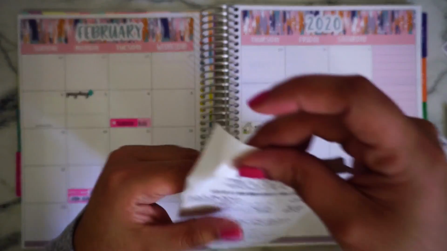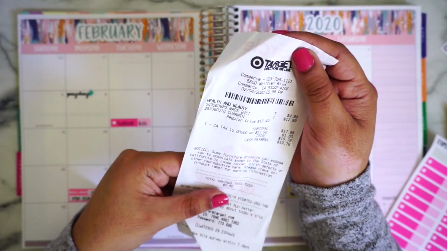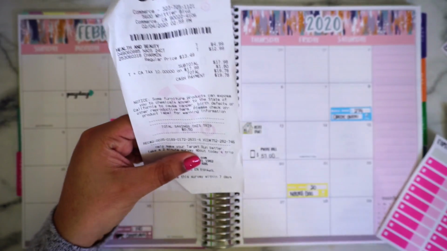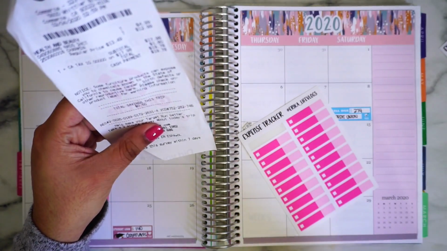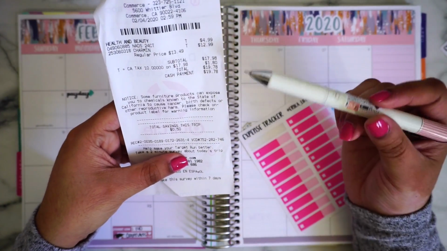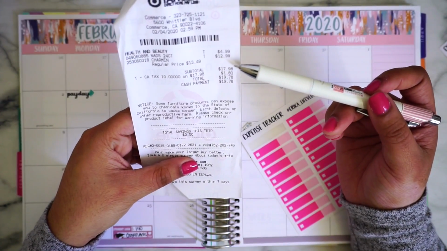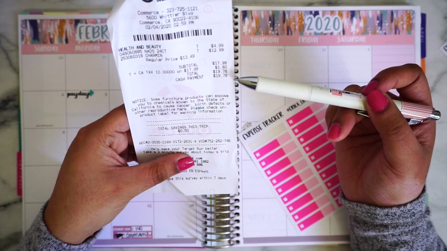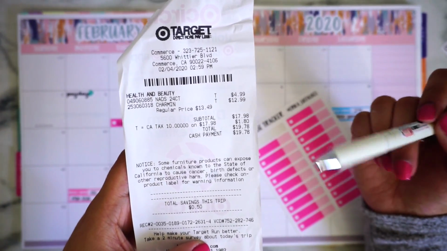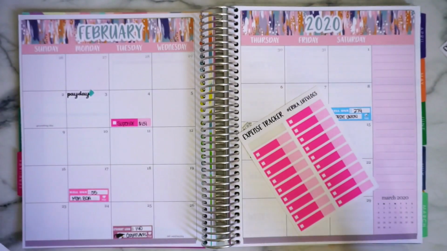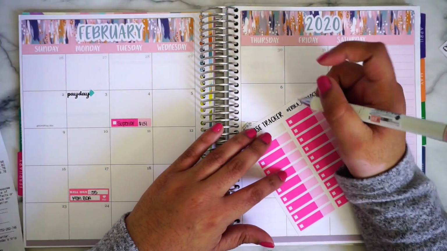Then I have a receipt over here. We went to Target, and we bought the normal essentials that we needed, like tissue paper and beauty stuff. So I ended up spending $19. The 78 cents again came out of my coin purse. So I gave them $19 for this trip. So let's put Target.